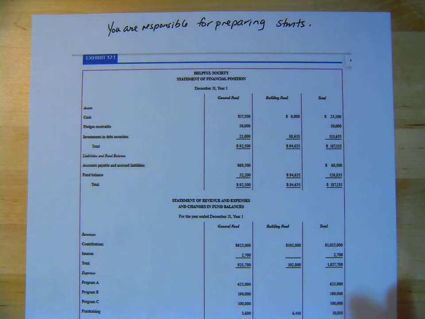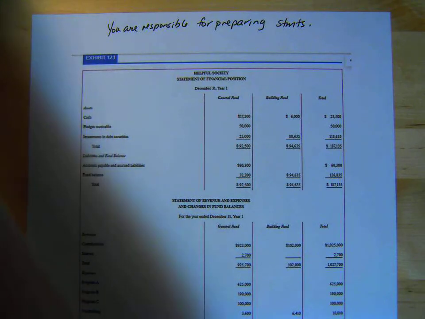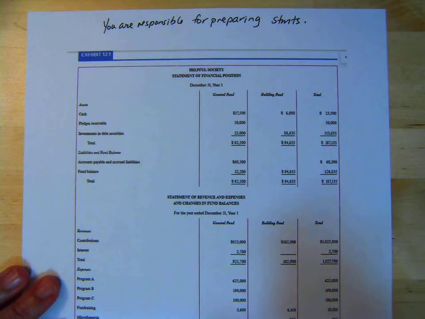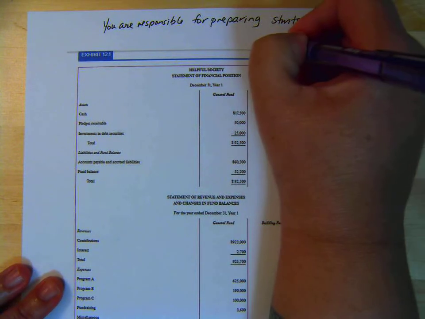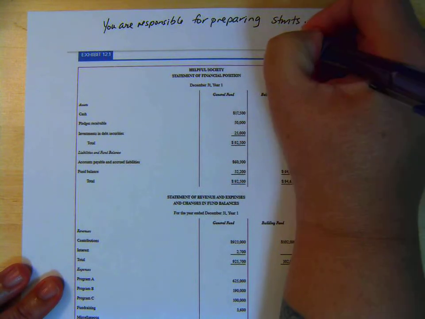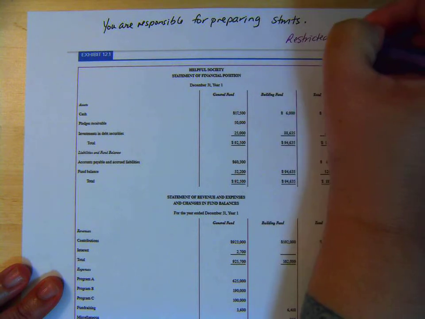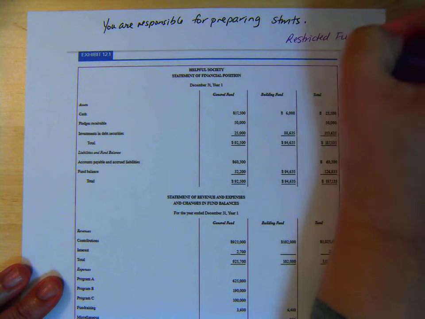Okay, I'm going to start with the first one, Exhibit 12.1, and this is from your text, so you can find it there, plus all the supporting info. I just want to highlight some things. This is restricted fund or fund accounting. And you can tell because there's more than one fund.